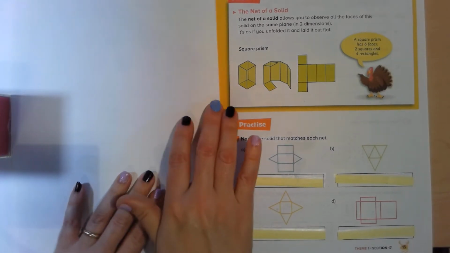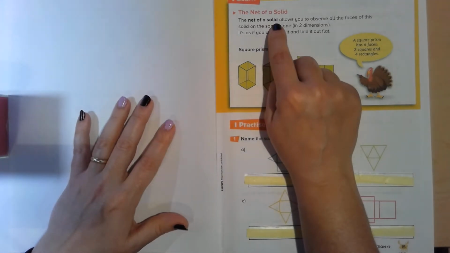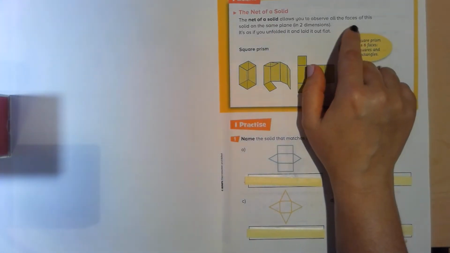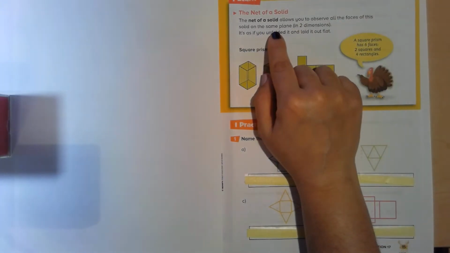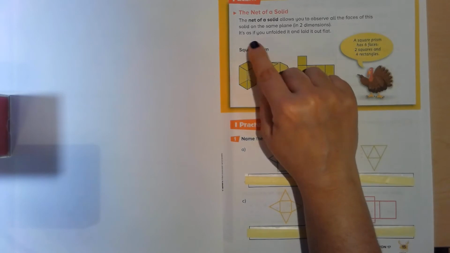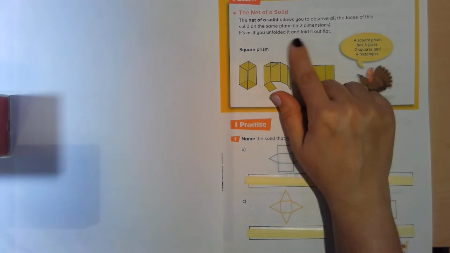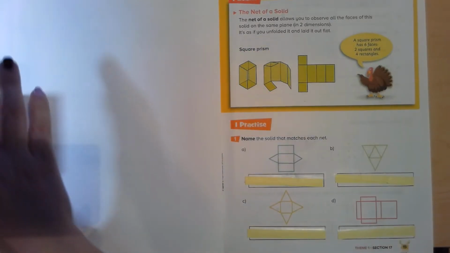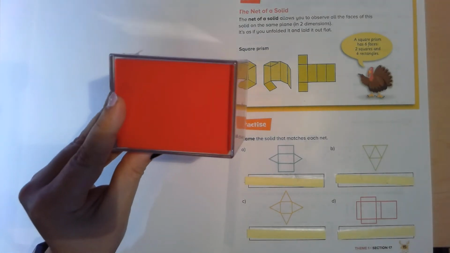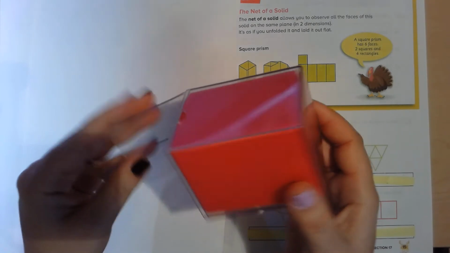On page 15 it says that the net of a solid allows you to observe all the faces of the solid on the same plane. So that means in 2 dimensions. It's as if you unfolded it and laid it out flat. So they take a square prism. Here we have a square prism.